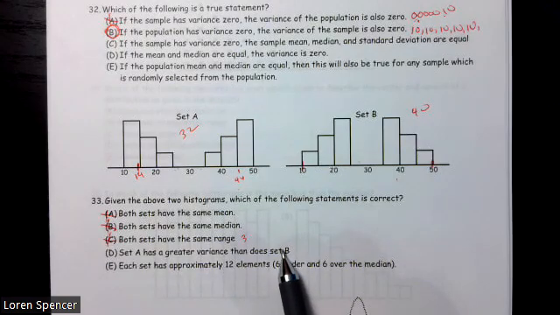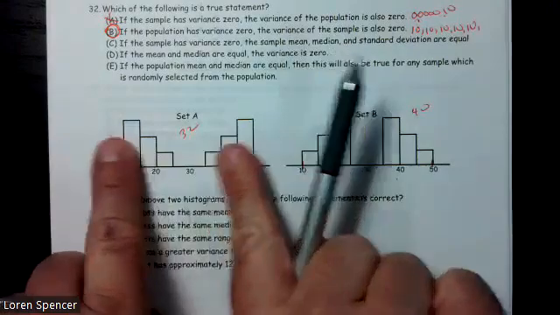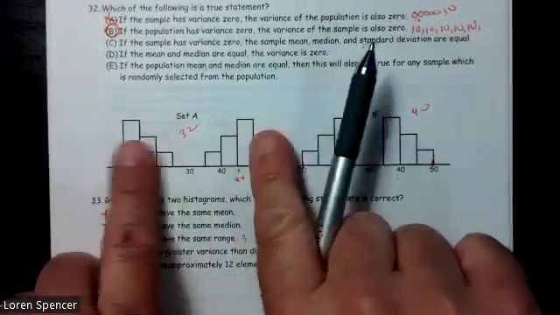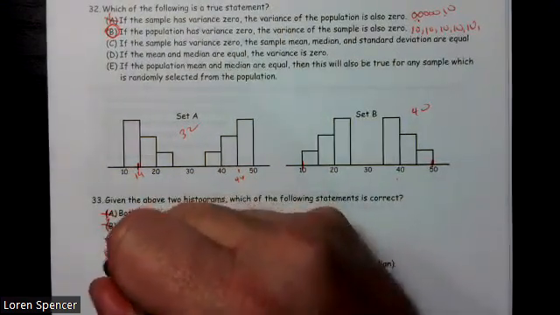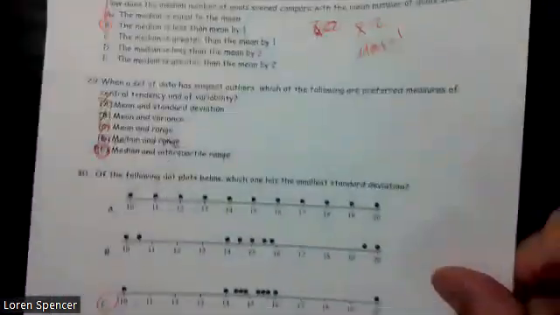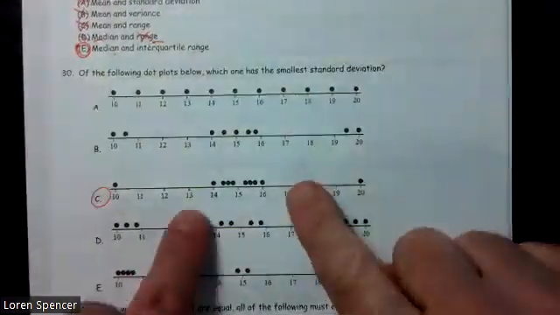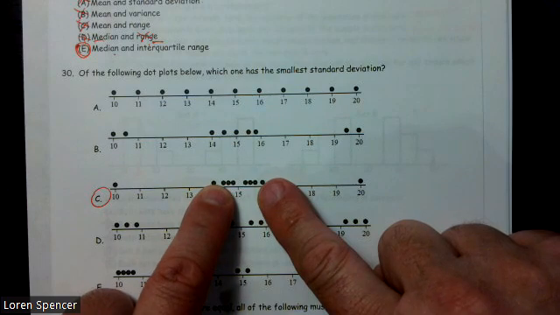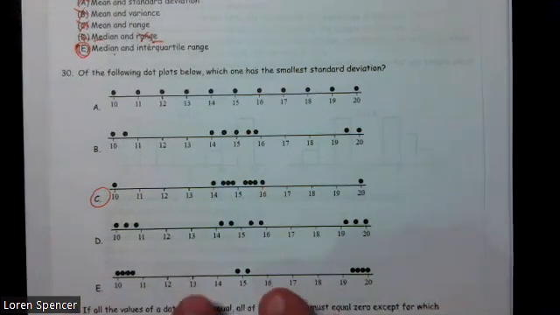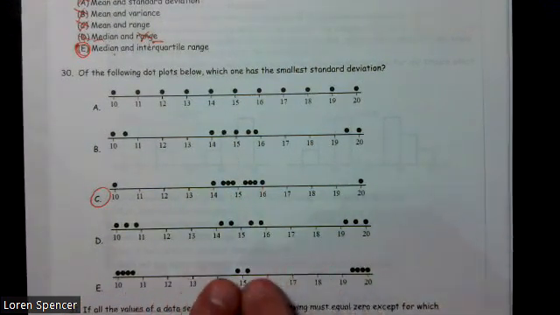Set A has a greater variance than set B. And in this case, we're more spread out. The more data we have on the ends, the more spread out it is, the larger the variation. This is kind of like this one. The more dots I had in the center, the smaller the variation, the smaller the standard deviation. This one would have had the most because it is the most spread out.